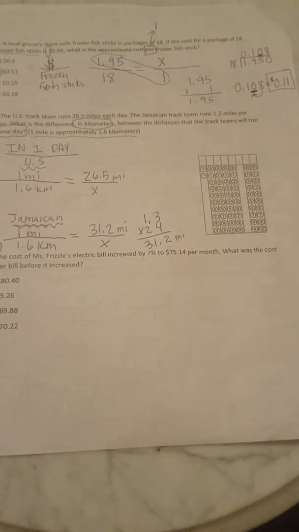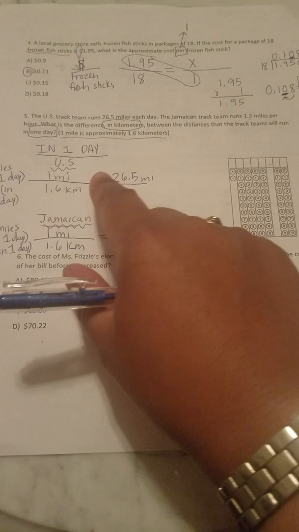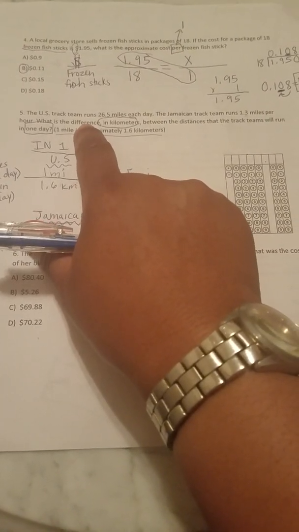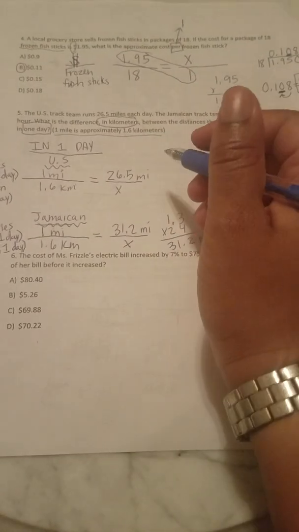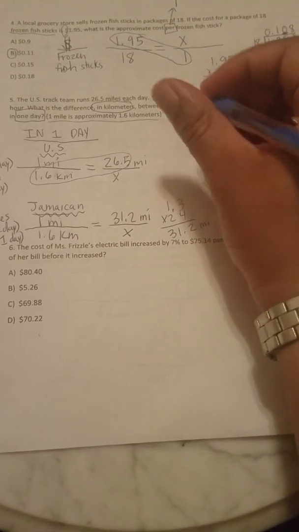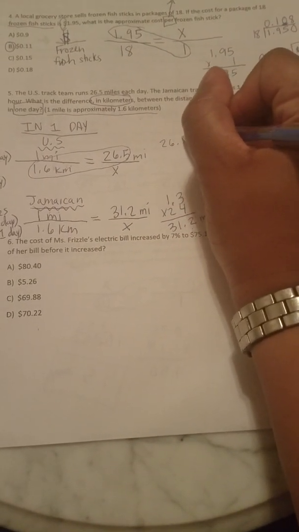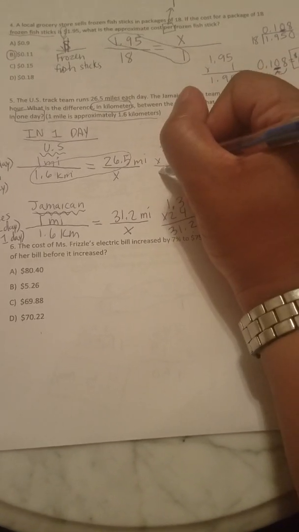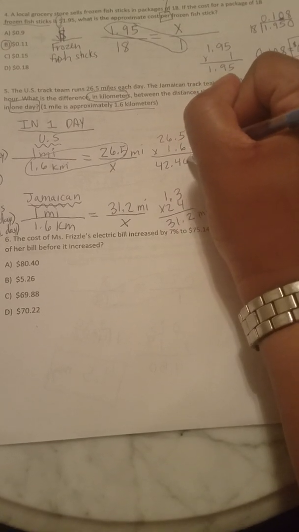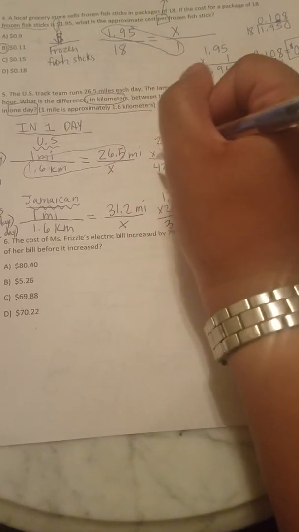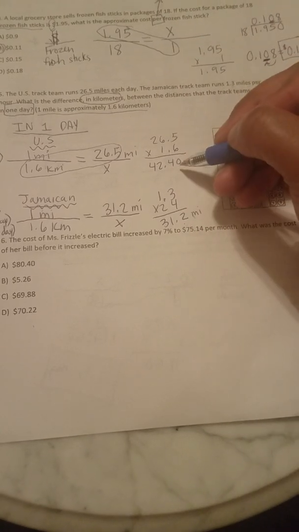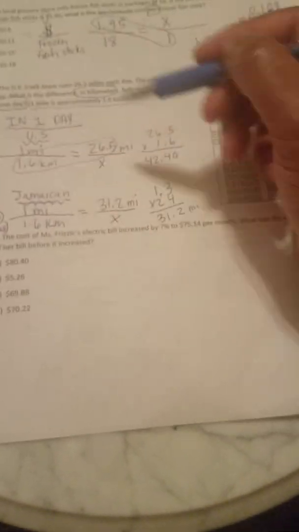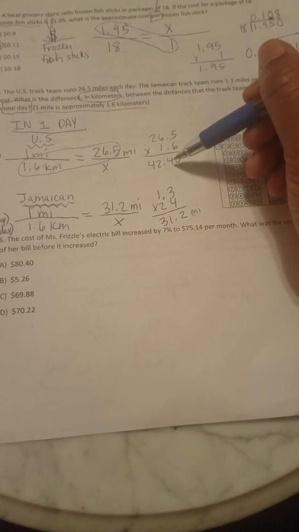Okay. All right, those are your two proportions that you're going to solve. And then after that, you want to find the difference, which means subtract the two answers that you get. All right, but first, let's just solve the proportions. Okay, so we cross multiply. We'll do 26.5 times 1.6, and you will get 42.40. Okay, and that is for the US. That is your X here. Okay, well, you divide it by 1, but you get the same answer. So you will divide this by whatever's left, which is the 1, but you'll get the same thing.